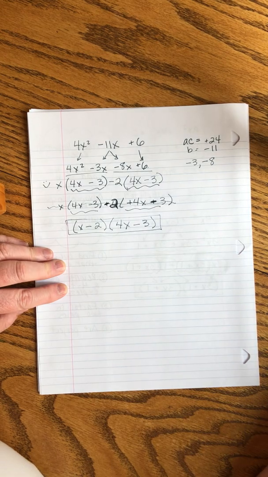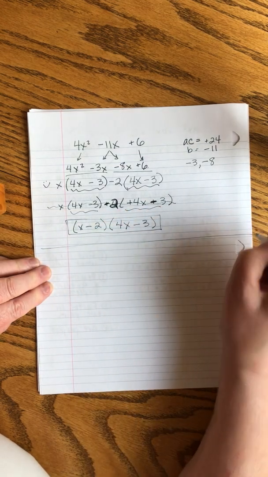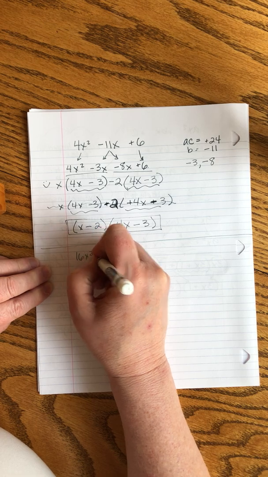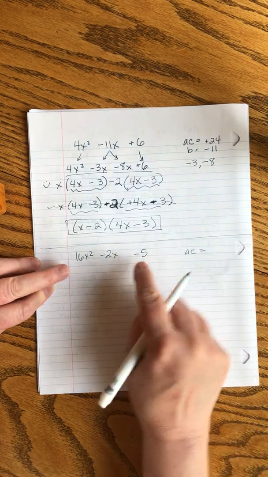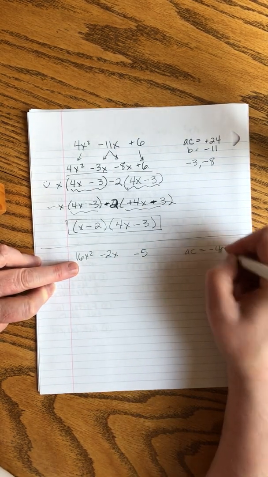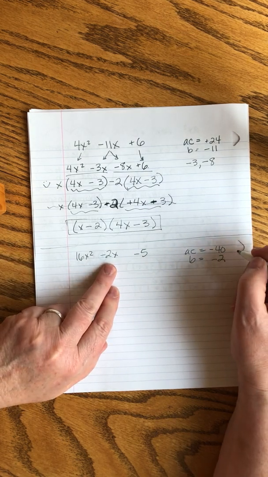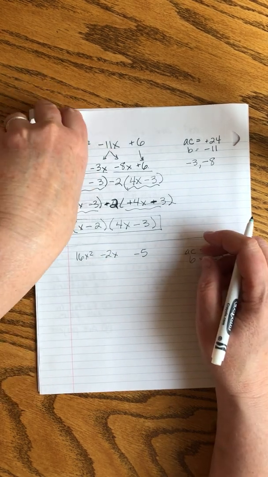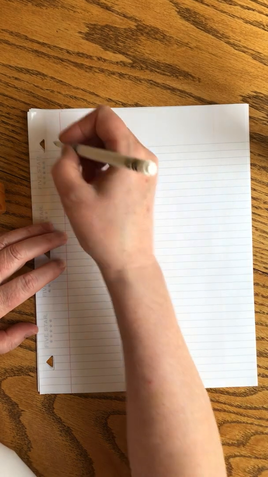Let me skip one and take another one that was farther down. I'm just working off the top of page 28. 16x squared minus 2x minus 5. Again, we calculate a times c, that's going to be negative 40, and we compare it with b, which is minus 2. Oh wait, this is the one I don't want to do yet. Just pause, we'll set this one aside. I'll come back to that one. That's the one that's drama. I wanted to do this one.